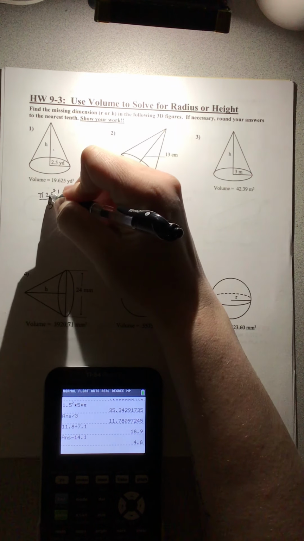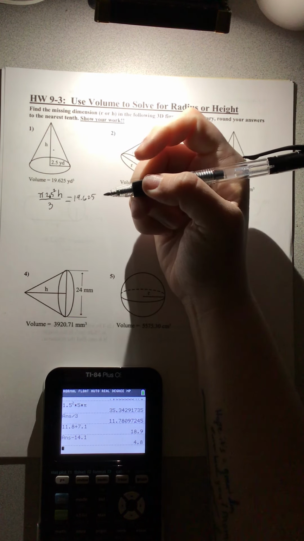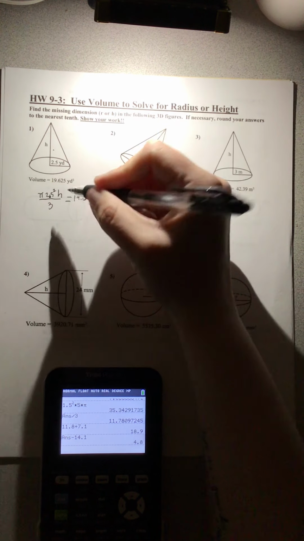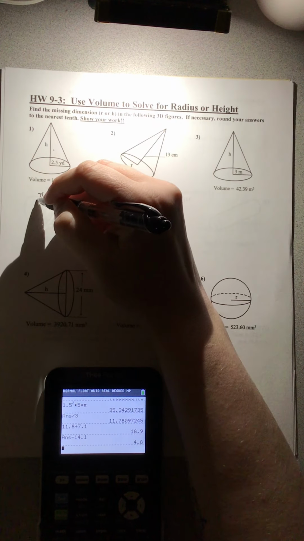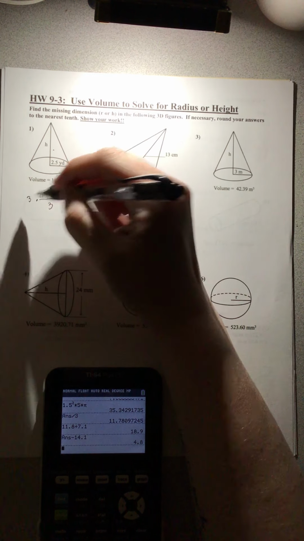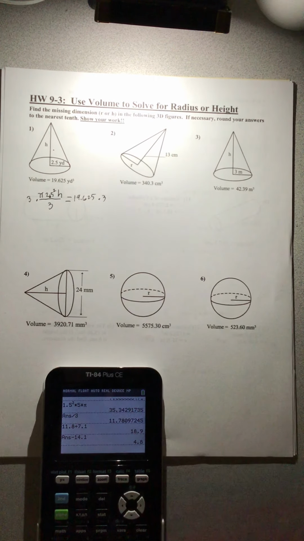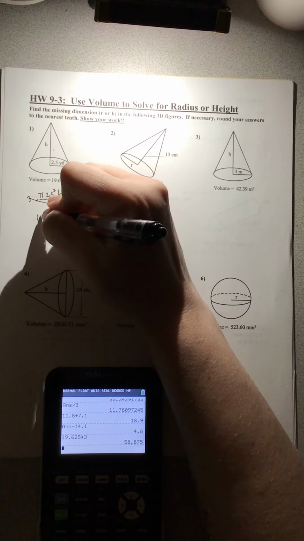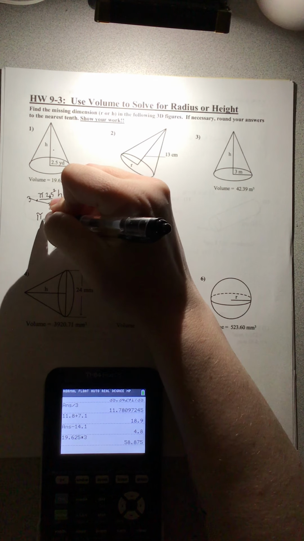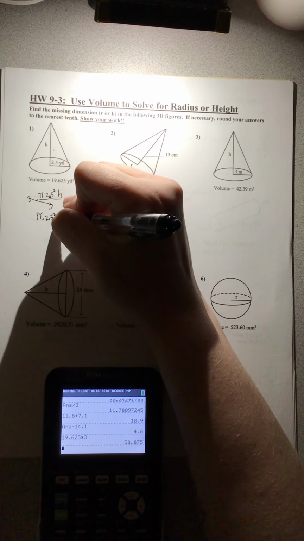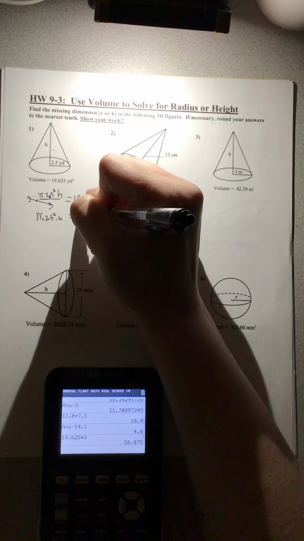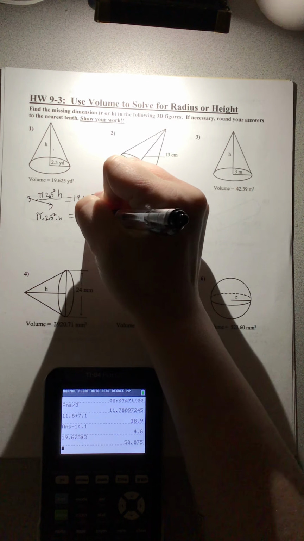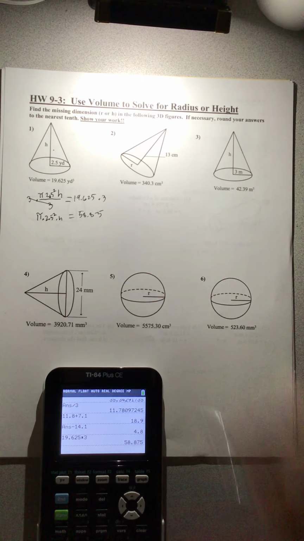So we're setting this up. We're just going to solve it like we would solve for any other letter, like if we have a y in there. So to get rid of this 3, we're going to have to multiply by 3 on both sides. So 19.625 times 3. So that gets rid of this. We get pi times 2.5 squared times height equals 58.875. It's supposed to be 7. It's hard to see with the flashlight on there.